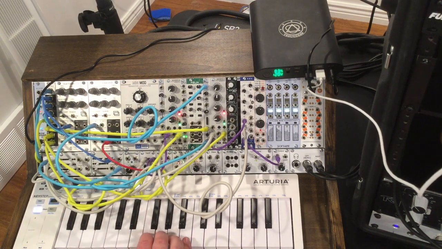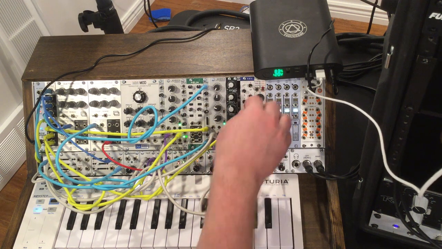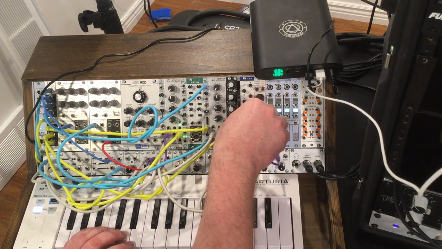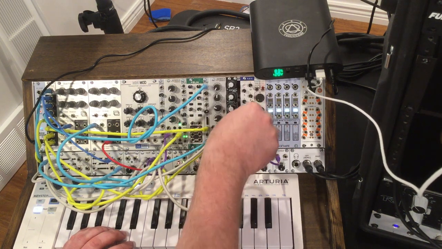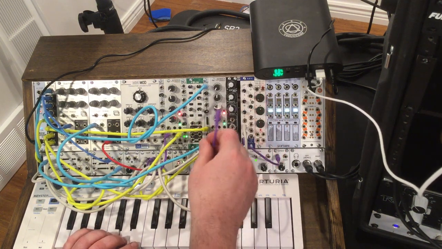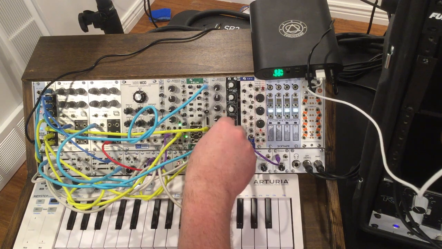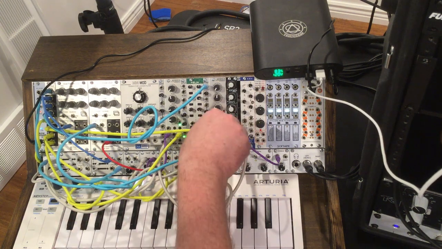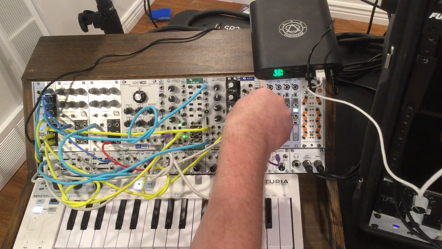The next thing I want to do: instead of coming out of this VCA over here for our signal, we're going to bypass that guy because we're just playing back a sample. Now the sample has a natural decay and everything else. So the signal that was coming into there is going to go into our mixer here.